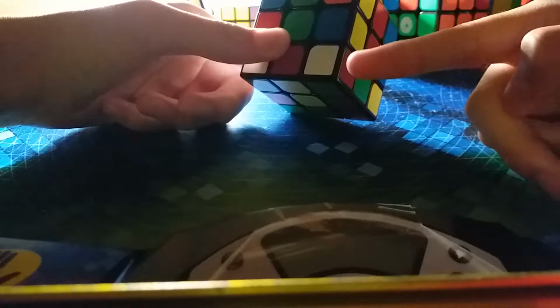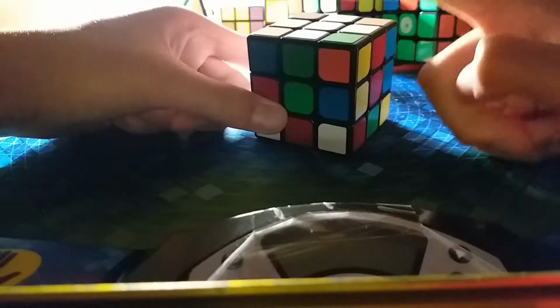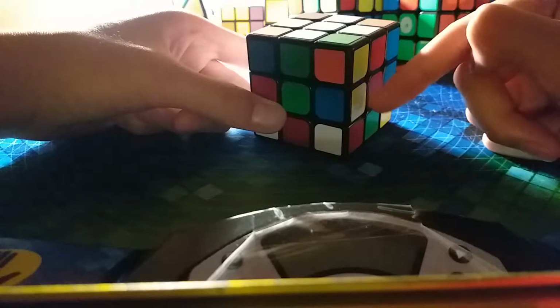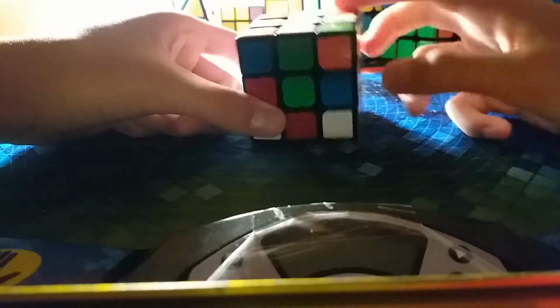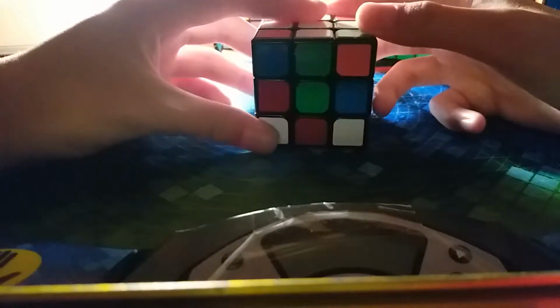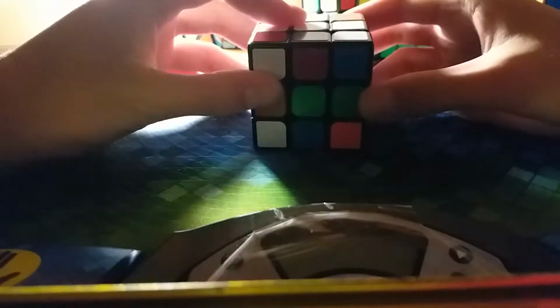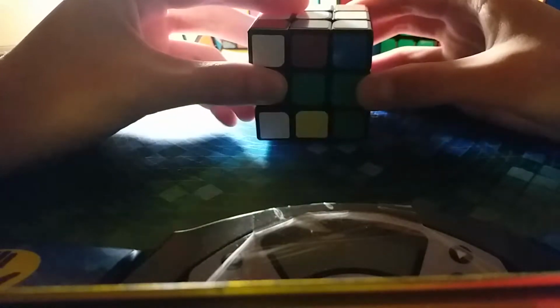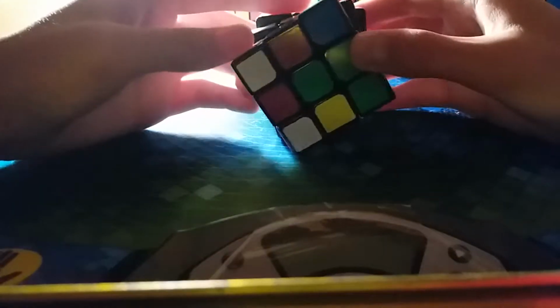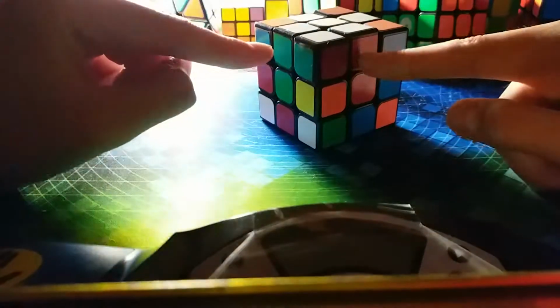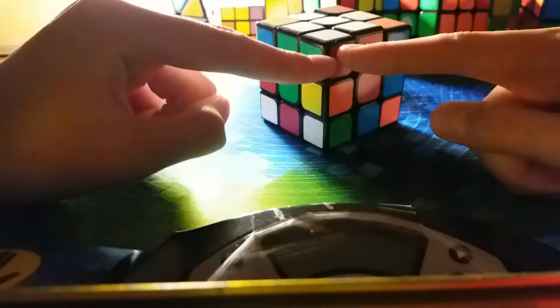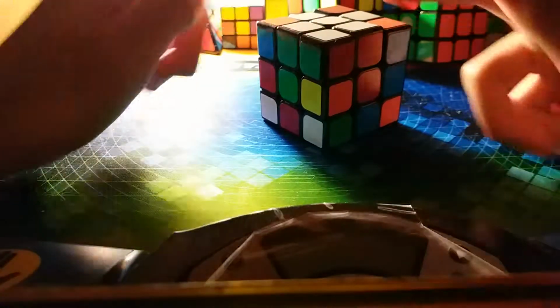And now we have white, red, green right here, and the white, green, red right here of the centerpiece. So that means this piece has to go here. So to bring it up, we're going to do this. F, D prime, F prime. And now you have this corner piece lined up in the right position. Now we gotta do the other 3.